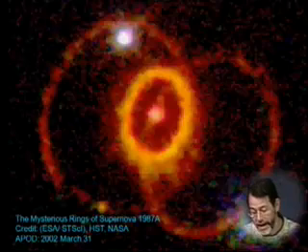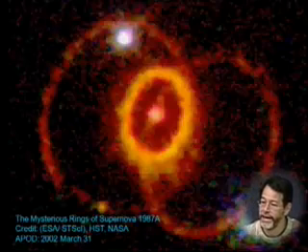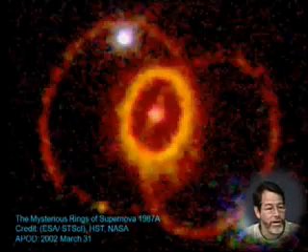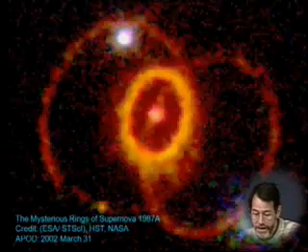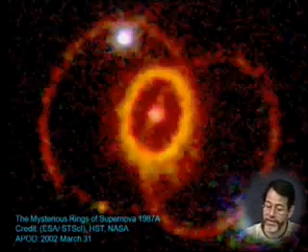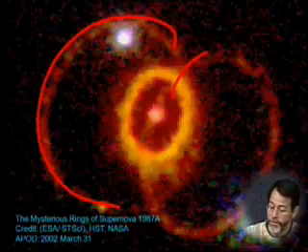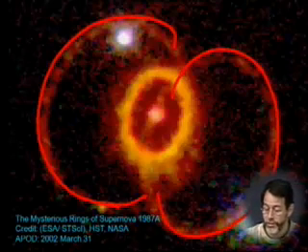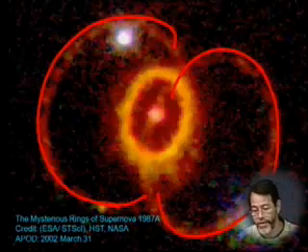Supernova 1987A was seen here on Earth in 1987. Technically, it must have occurred something like 50,000 years before, because we only saw the light from it in '87. It shows that we don't understand supernovas. Even these rings that were seen shortly after the supernova are not well understood as to why they're there.